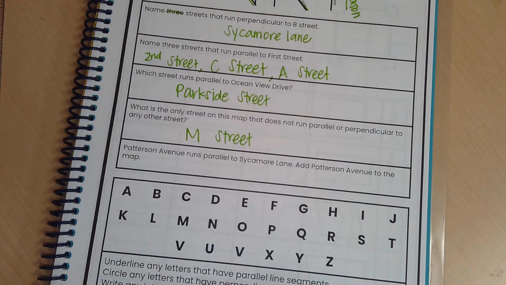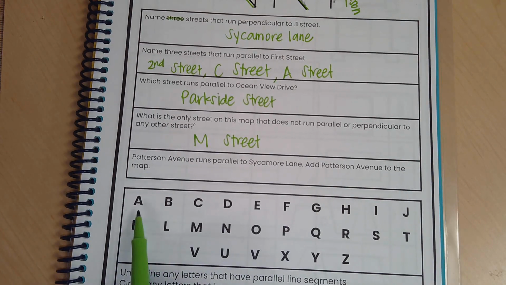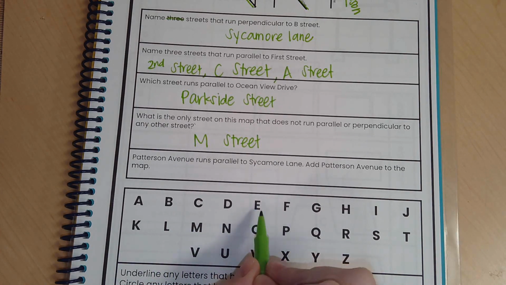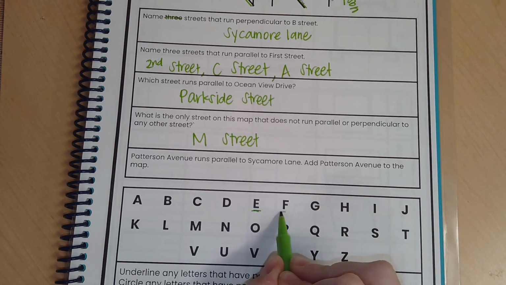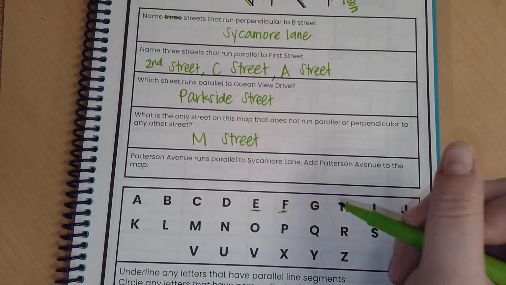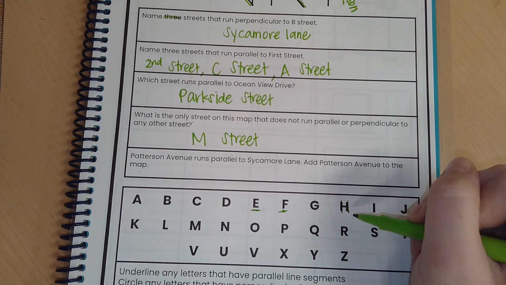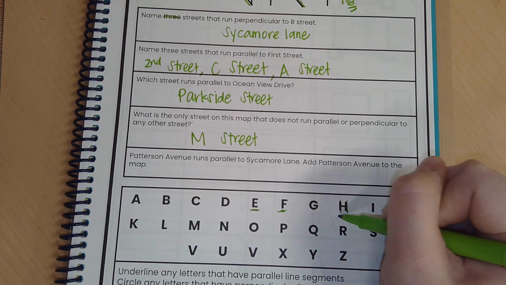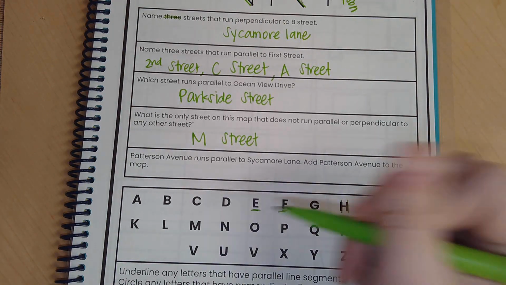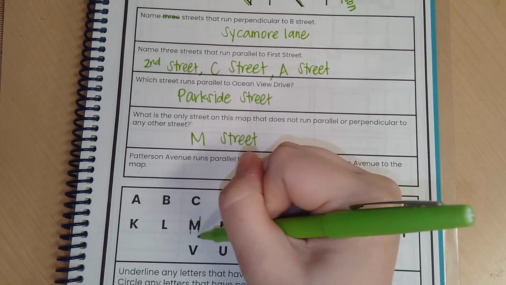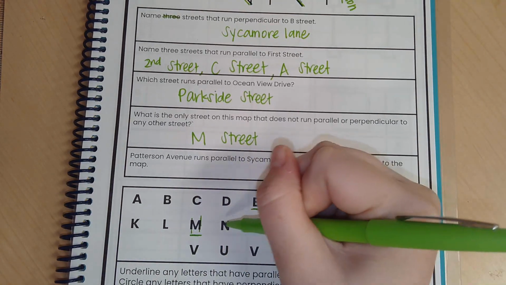Now it says underline any letters that have parallel line segments. So let's underline them. So A does not, B does not because of the curvy part. C, D, oh, E has some parallel lines, so let's underline it. F does with these two. G does not. Oh, H does right here, right? These two little ones, so those are parallel. They're the same distance apart and they never touch. M has parallel lines. Let's underline that. N does.